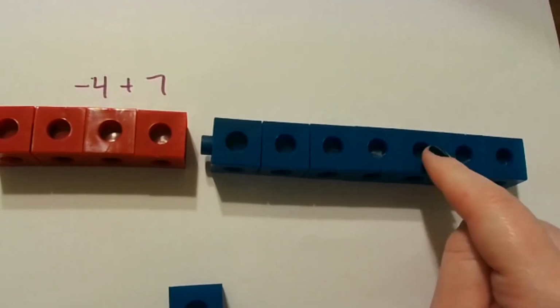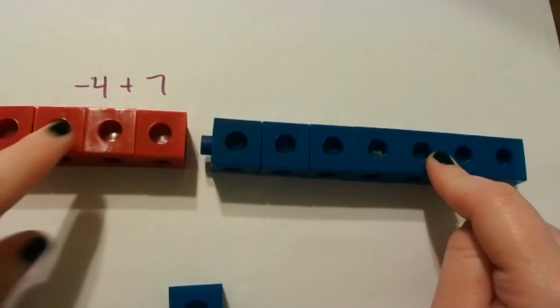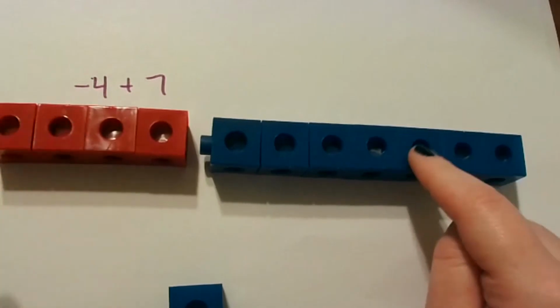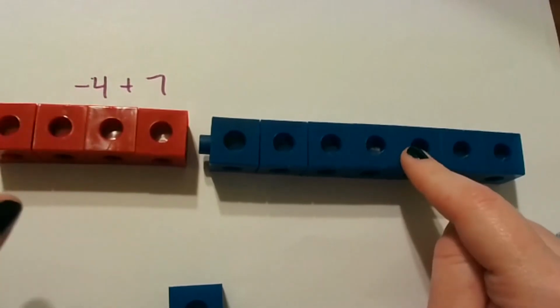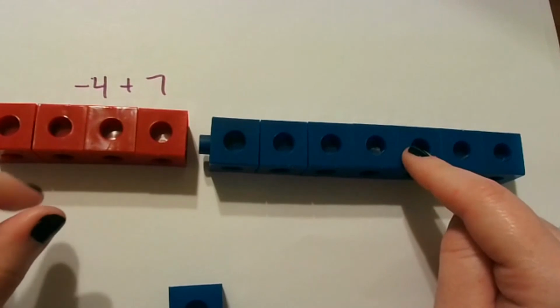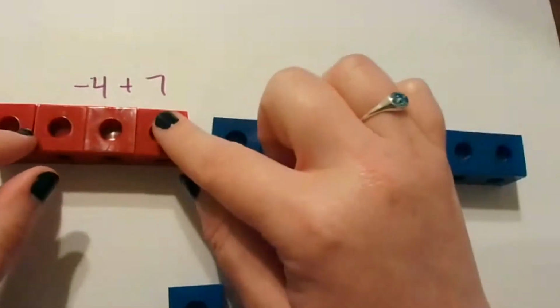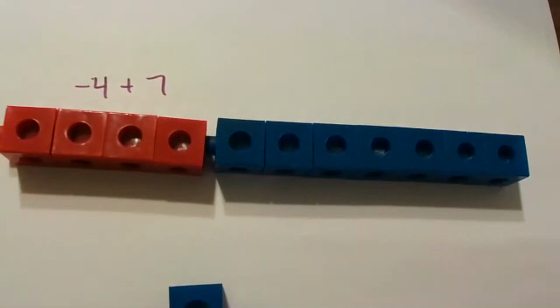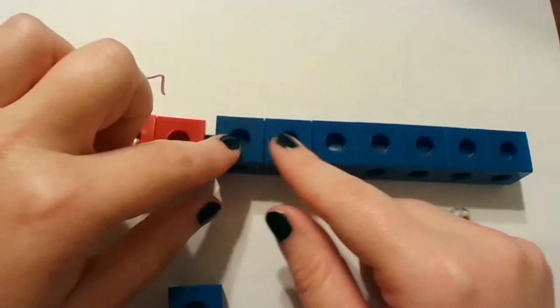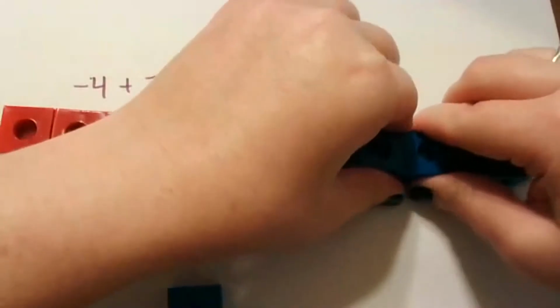Because I have more of the +7 blocks than I have of the -4, this is the number I need to break up. We need to think of what number I can use to split it so I can zero out this -4. Well, we know opposites and additive inverses: if you have the negative of the number, you also need the positive. So I need +4. 1, 2, 3, 4.